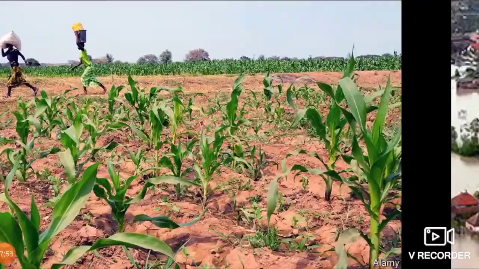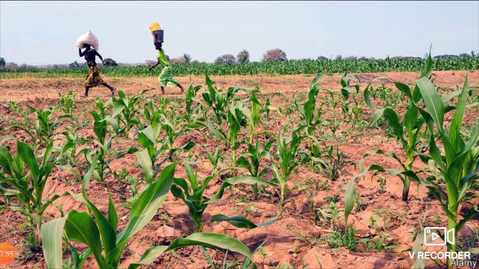The next one is improper farming. Soil erosion is more prominent in hilly regions due to the sloping surface. So improper farming on hills makes it easy for wind and water to erode the soil.